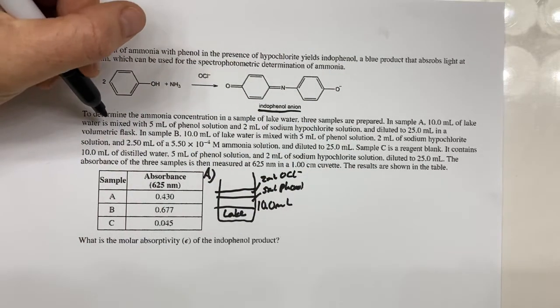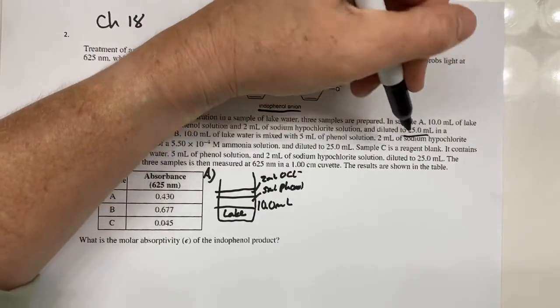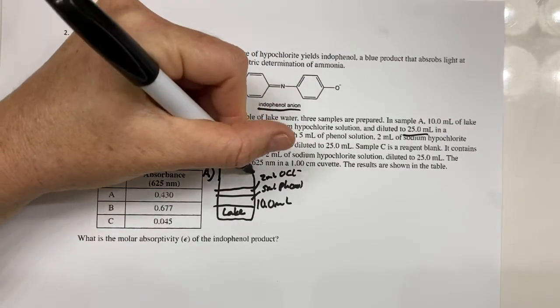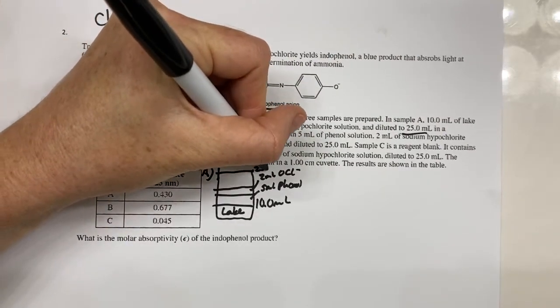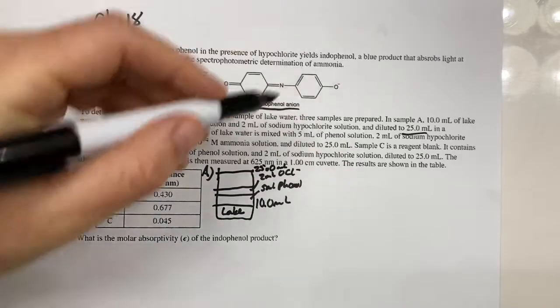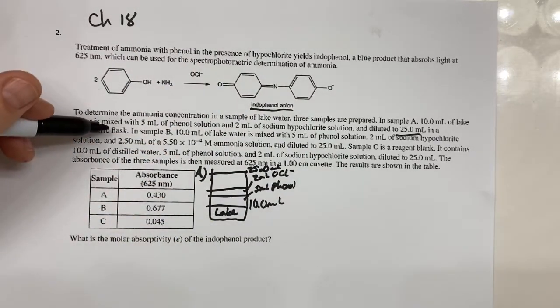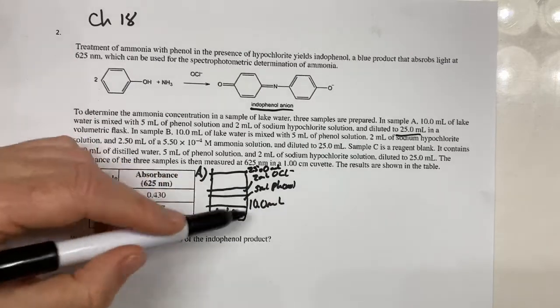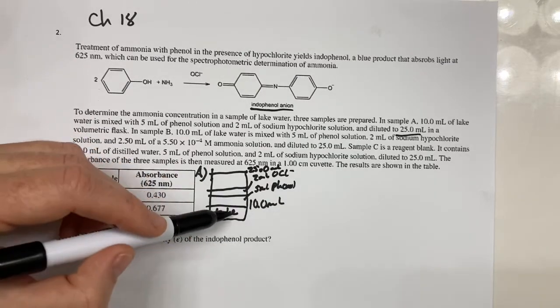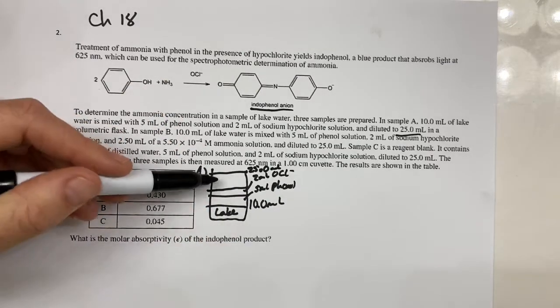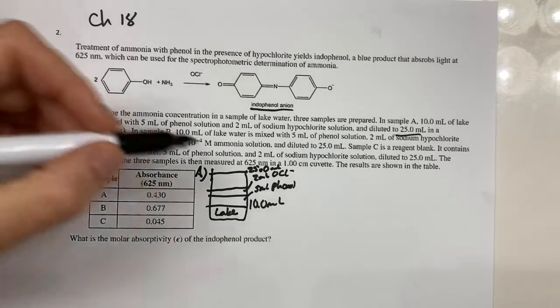And then it tells you it dilutes it to 25 milliliters. So your final volume here is 25.0 milliliters. Ding, ding, ding, there's something with 3 sig figs. This should be taken a little more seriously. So essentially the important thing is you had 10 milliliters of lake water and you eventually diluted it to 25 milliliters.